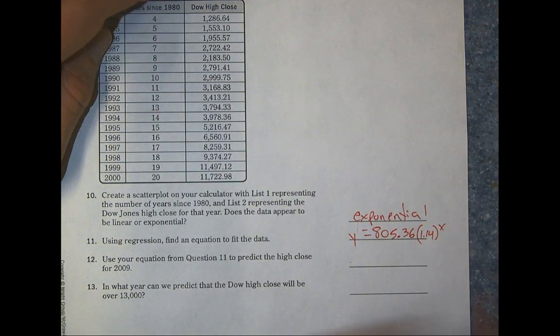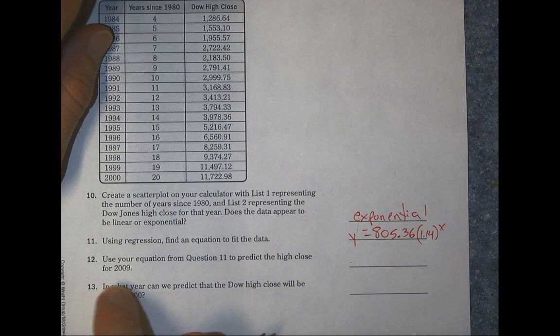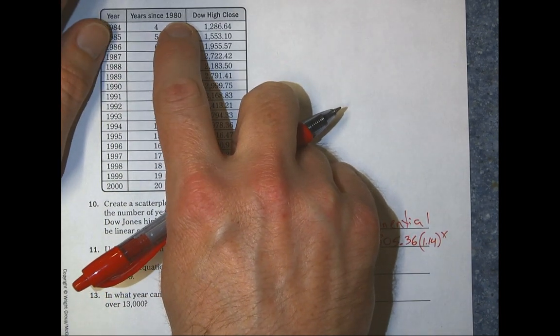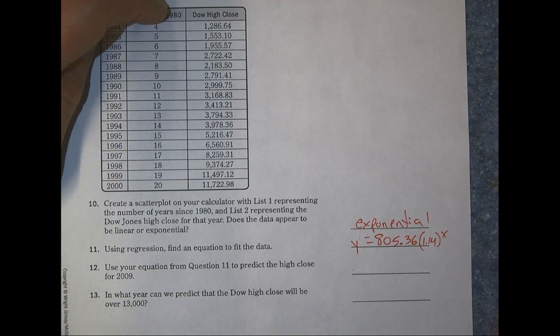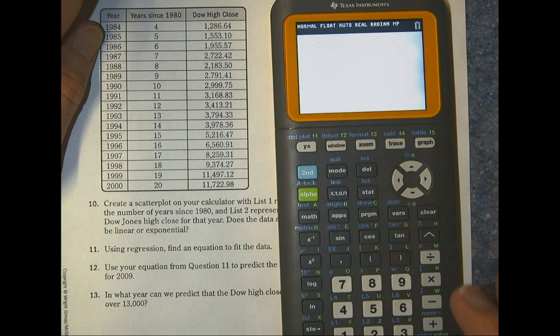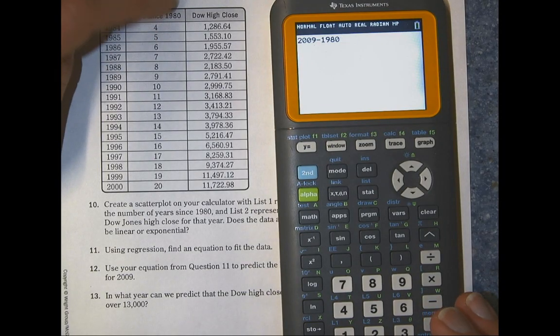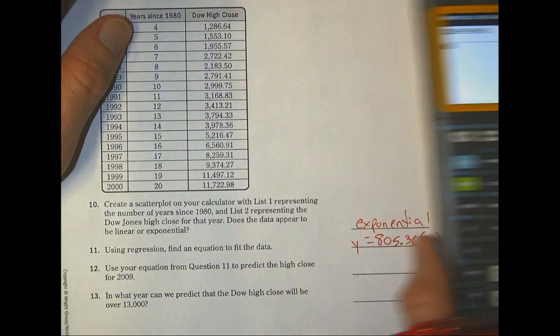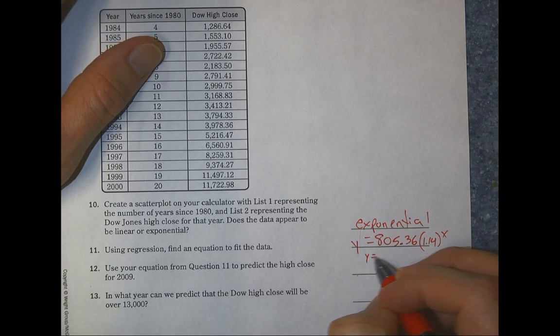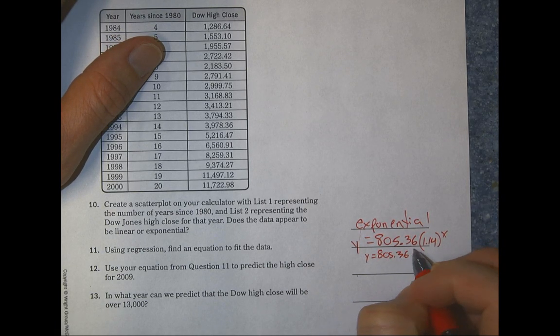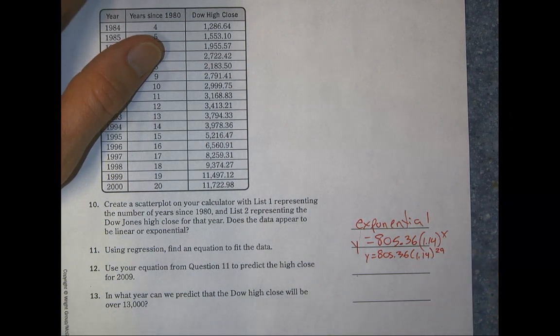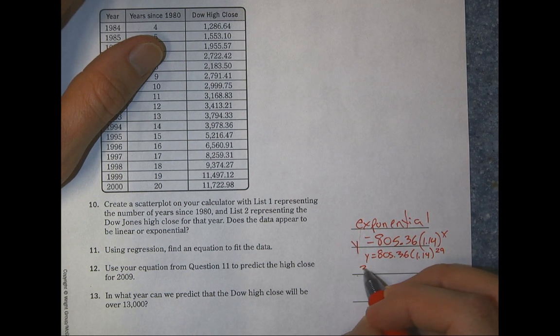Now we're going to use our equation to predict the high close for 2009. Now we're going from 1980. So if we take 2009 and we minus 1980, a lot of people would do 1984. You got to be careful. These numbers are all going back to 1980. That's exactly 29 years. So we're taking this equation and we are raising this to the 29th power. Run that through your calculator and round as needed, and it came out to 35,994.